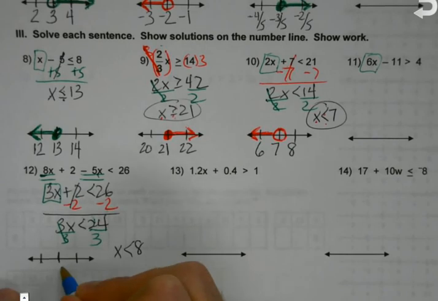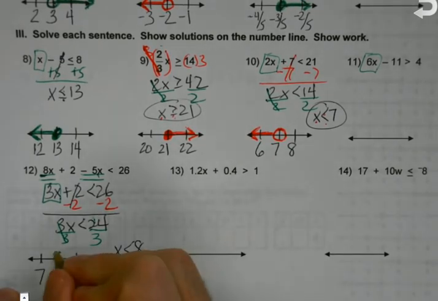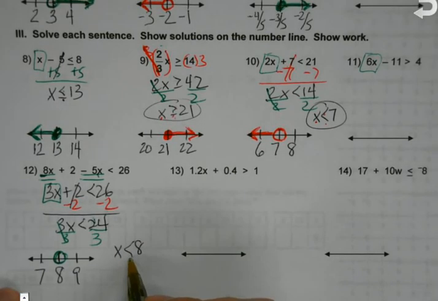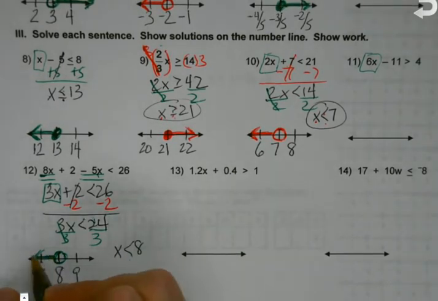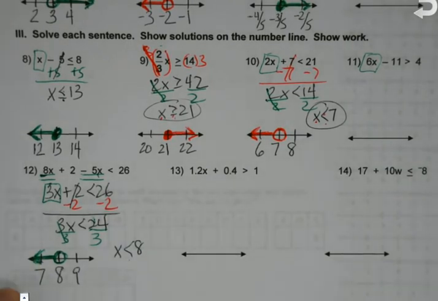All right. 8 in the middle. 1 less, 1 more. Open circle, because there's no line underneath. And less than goes to the left. Okay?